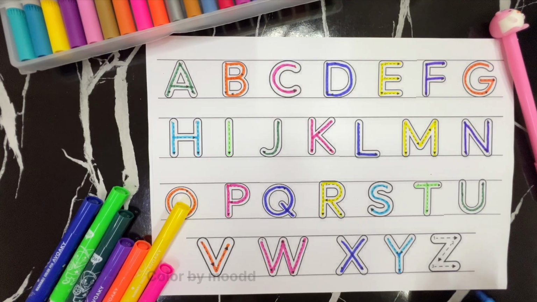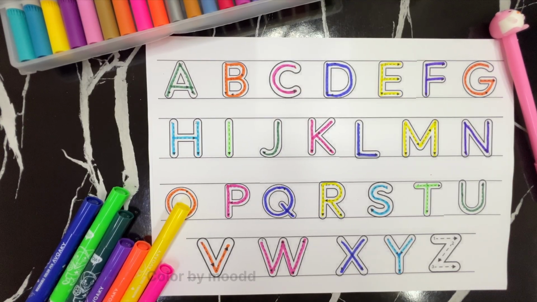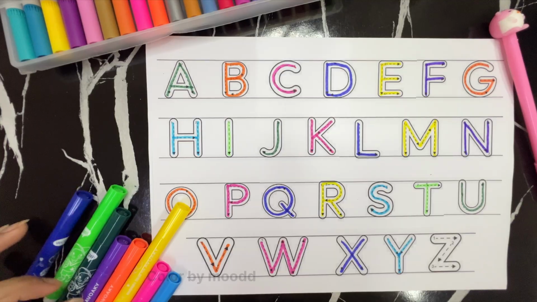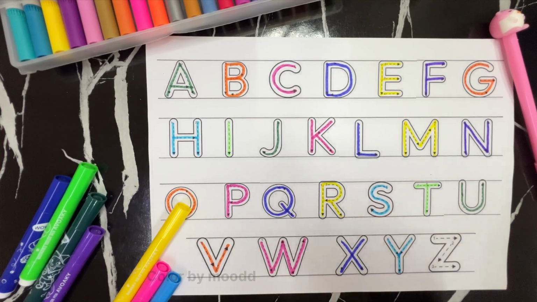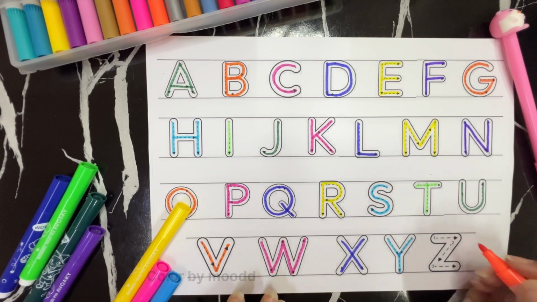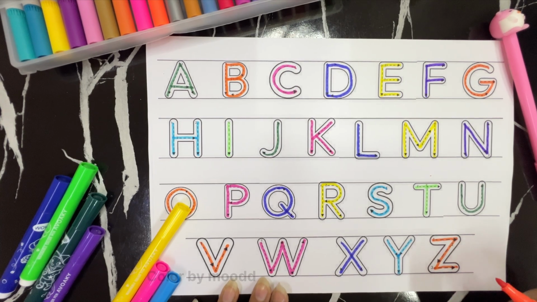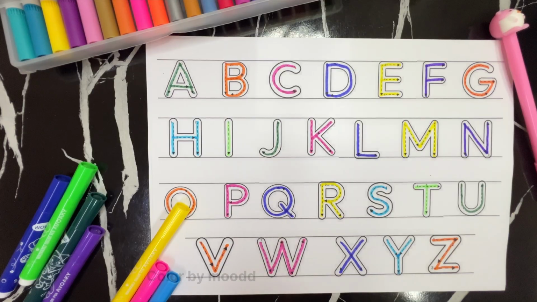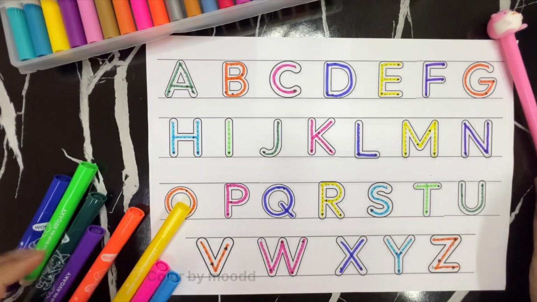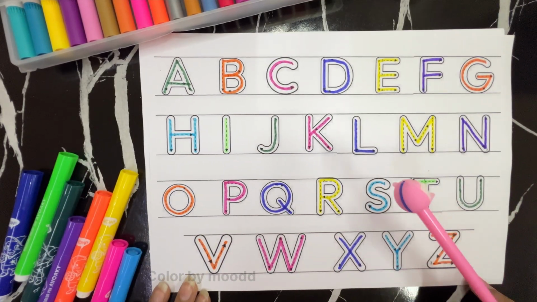Z. Very nice. Letter Z we are writing with orange color. Z for zebra. Very nice. So we have done all the ABC.